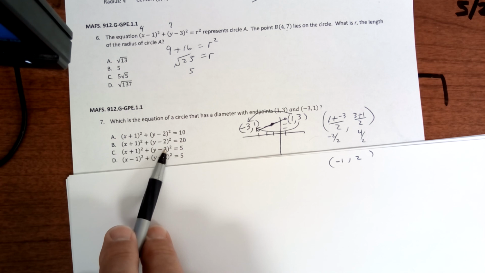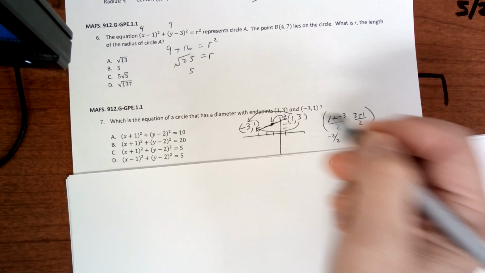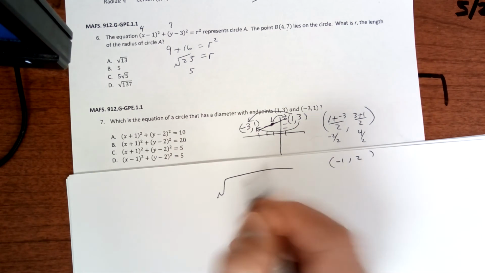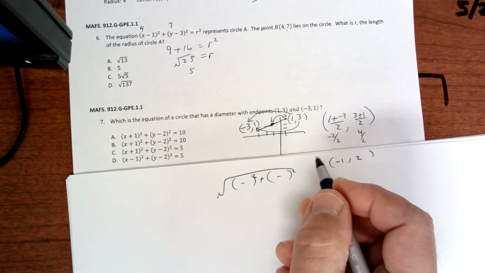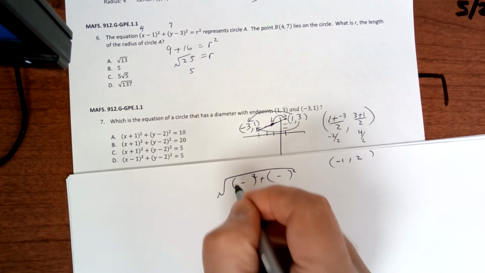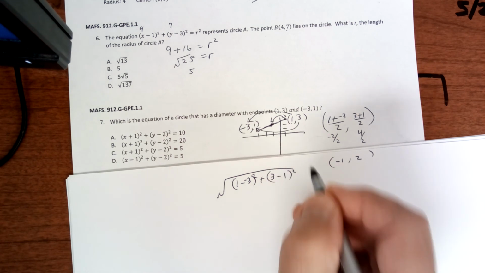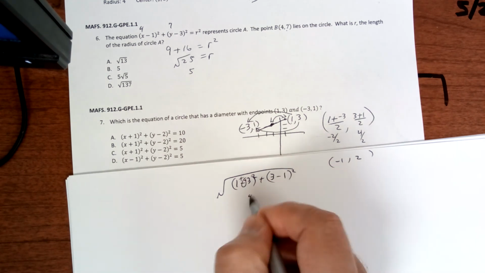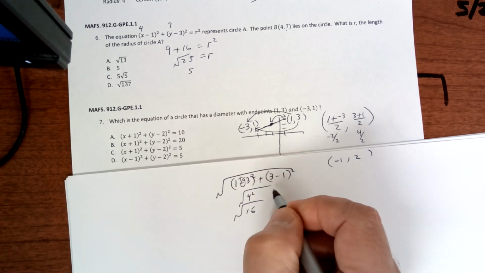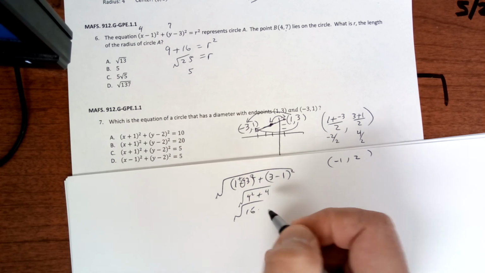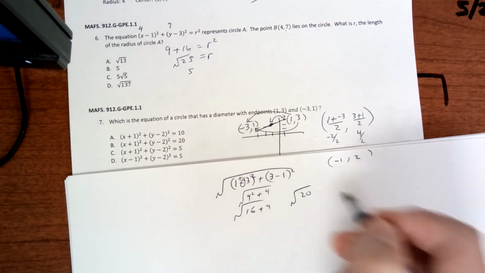So we got to figure out the radius. The radius is the distance from here to here. Okay, so we've got to do the distance formula. Remember, it's x minus x, quantity squared, and y minus y, quantity squared. So it's going to be 1 minus a negative 3. And then this one is going to be 3 minus 1. So that's going to become a plus. So that's 4 squared, that's 16. And then this right here is going to be 2 squared, which is 4. Okay, so that's going to be the square root of 20.